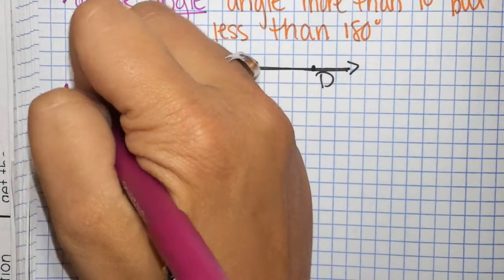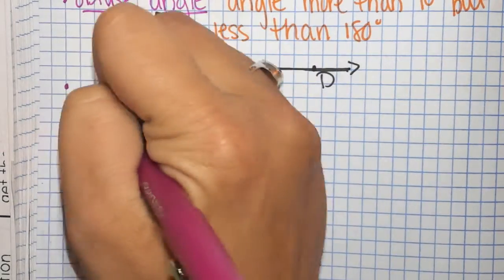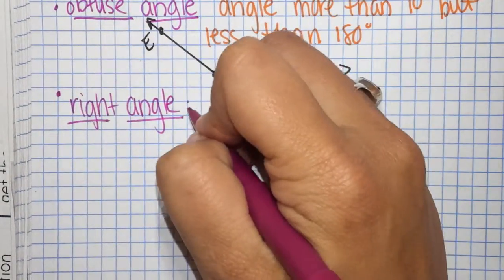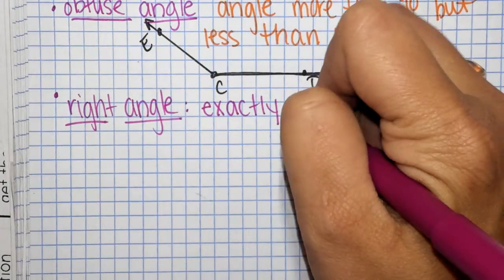What is a right angle? Exactly 90 degrees. Exactly 90 degrees. Super proud. Not left angle.